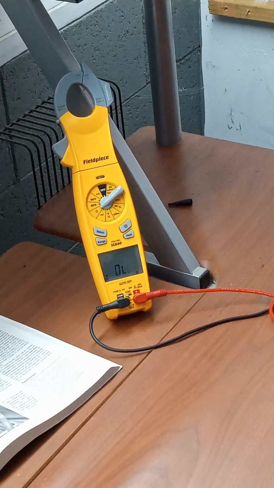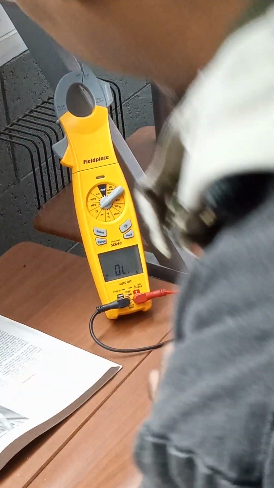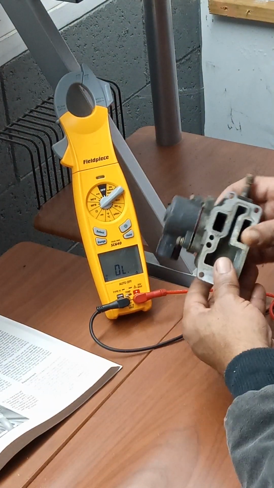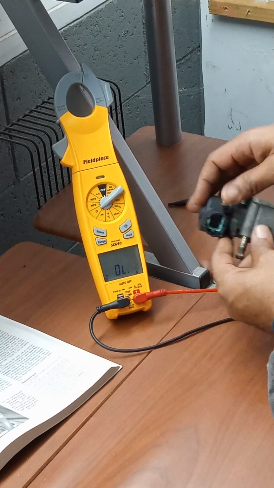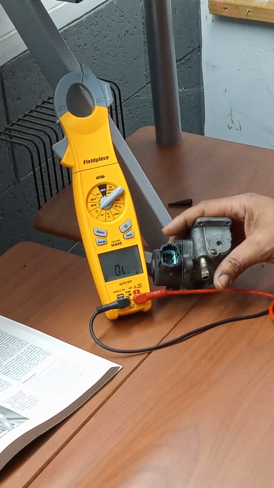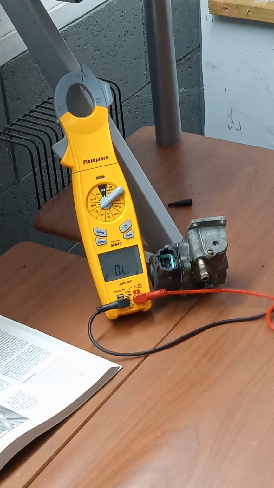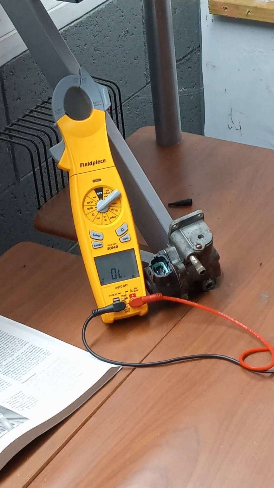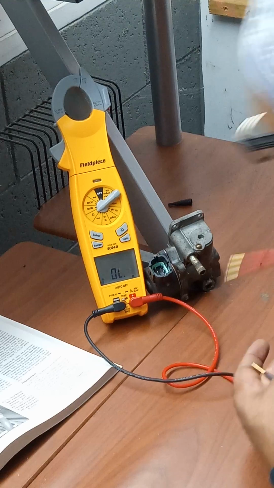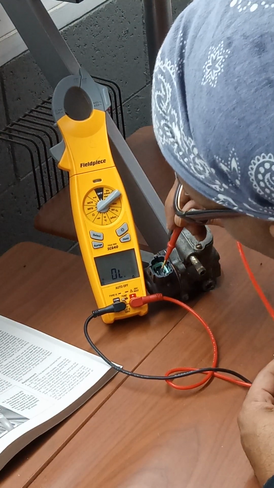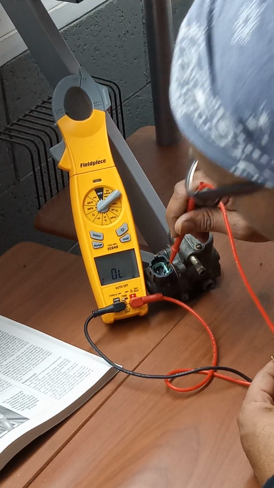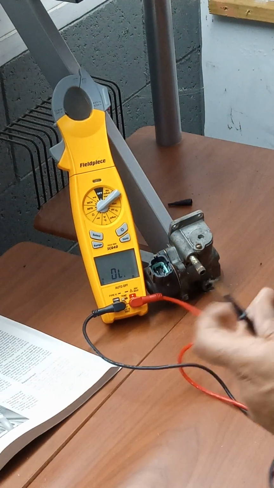So let's go ahead here. I'm going to show you the checks. All right, let me see if I set it up here. All right. And hopefully you can see this. So like we said, we're starting out 1, 2, 3, 4, 5, and 6.